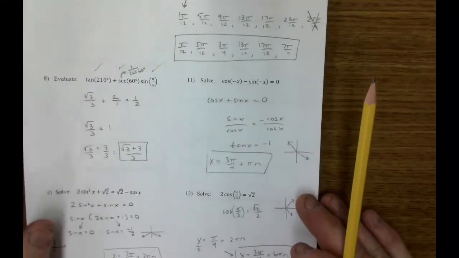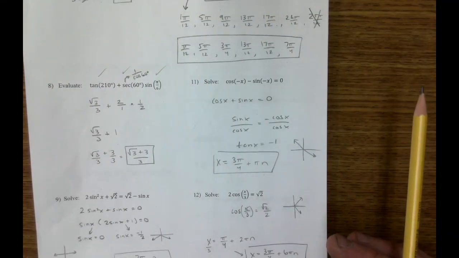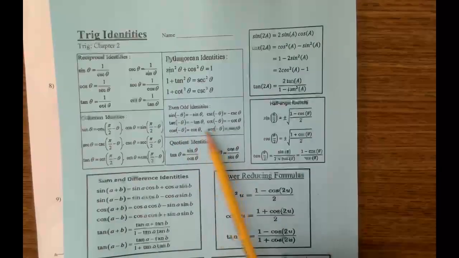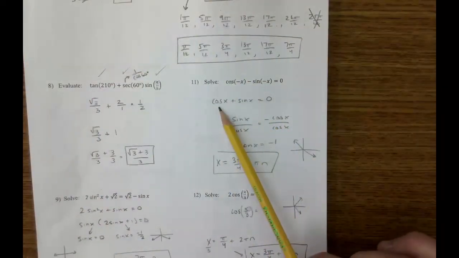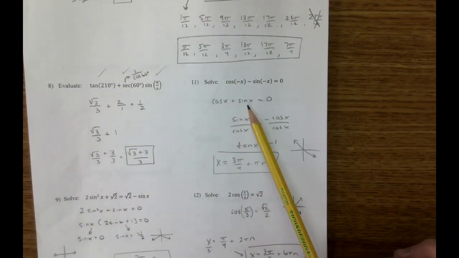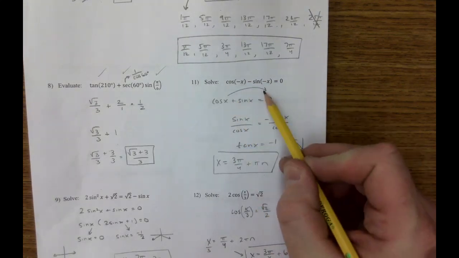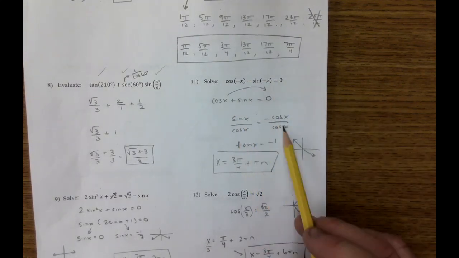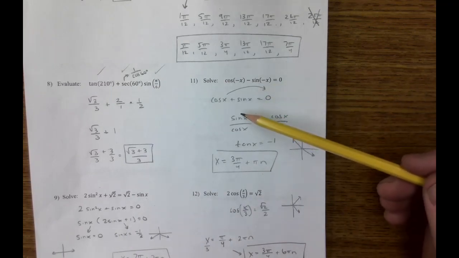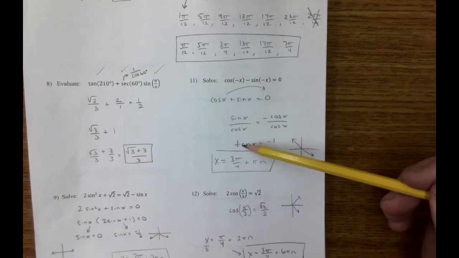Number 11, a little bit tricky. After you do your even odd identities here, you have cosine plus sine, and a lot of people don't know what to do when we get to here. Well, if you subtract over the cosine and then divide by cosine, on the left you have sine divided by cosine, which is tangent.